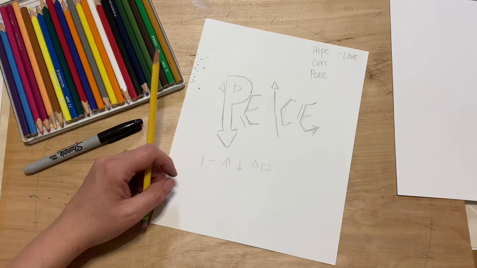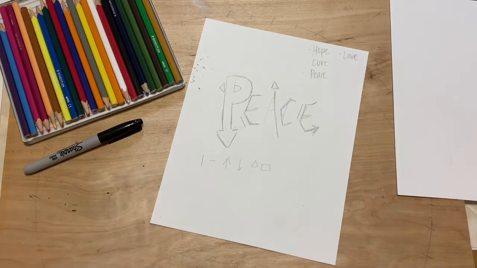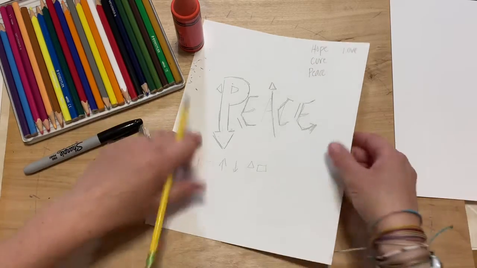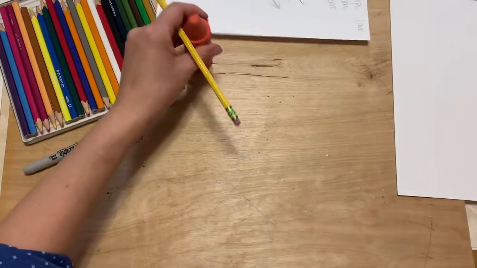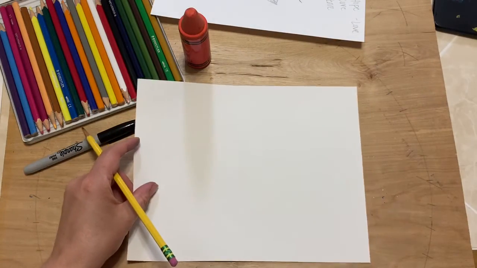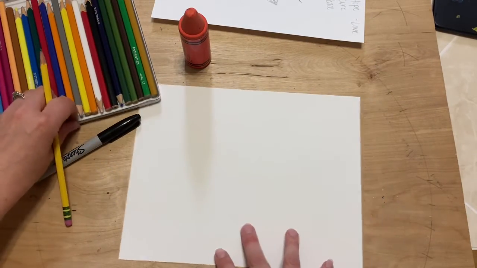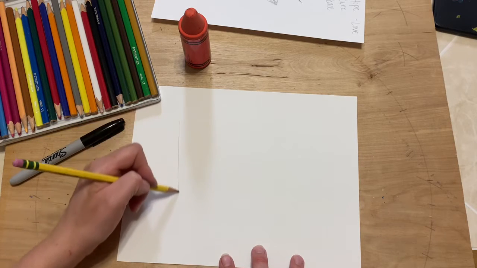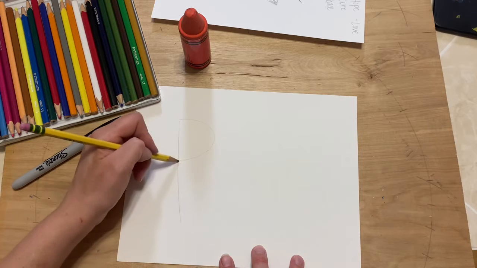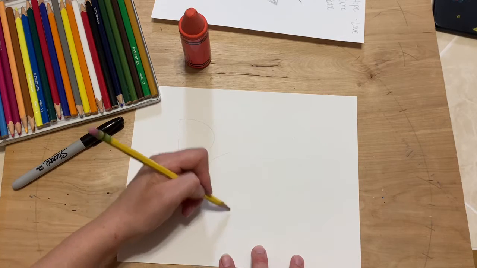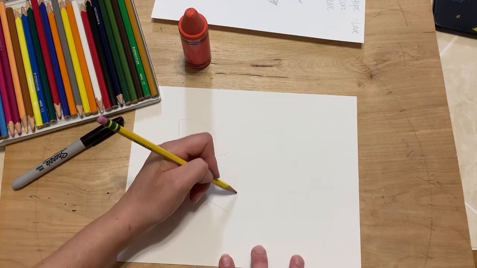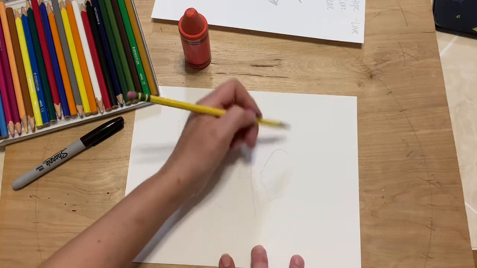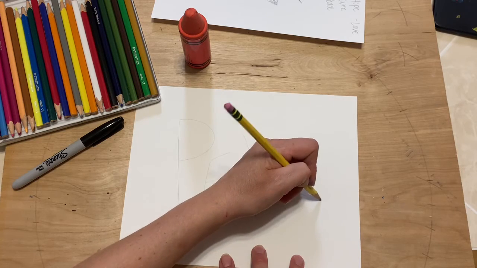You may need an extra eraser. I didn't put that on the supply list, but you may need an extra eraser to get that going. All right, so I'm going to move that off to the side. Again, it's not important that it stays exactly the way you drew it the first time. You can change it up. So I think I'm going to make mine big. I'm going to extend that P. I'm going to do my E and my A, my C, and my E.